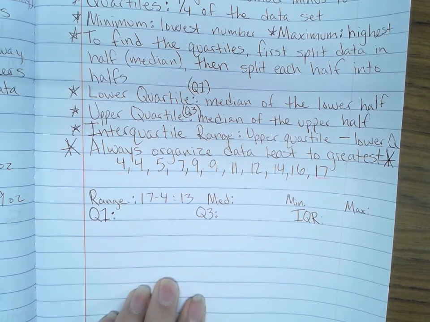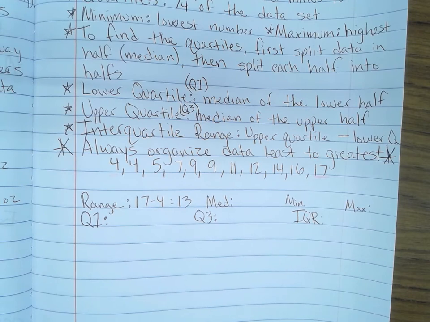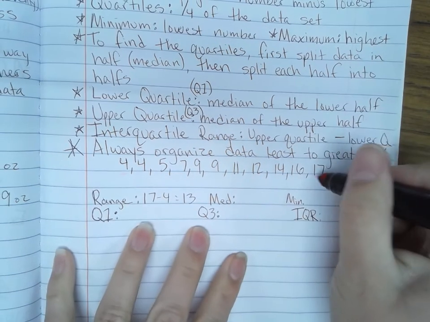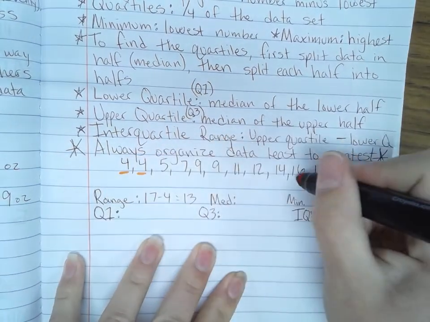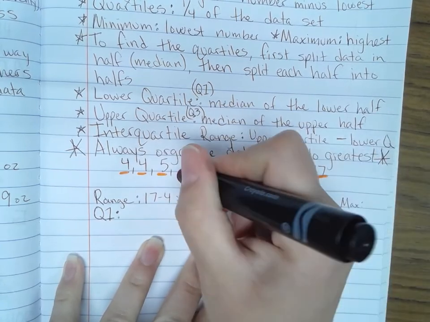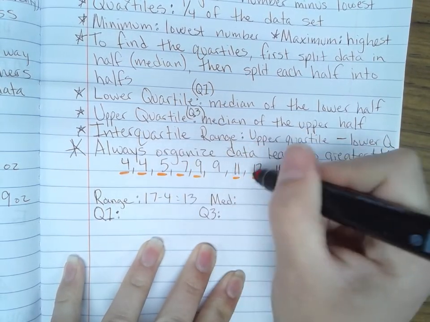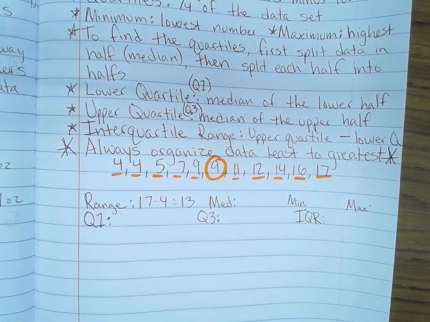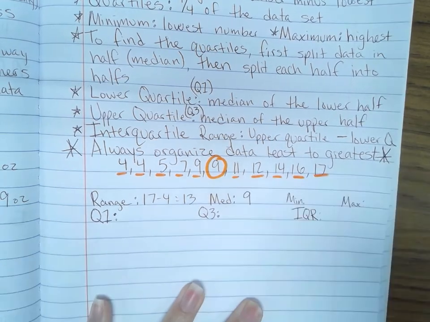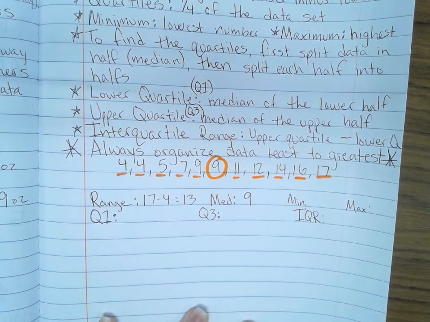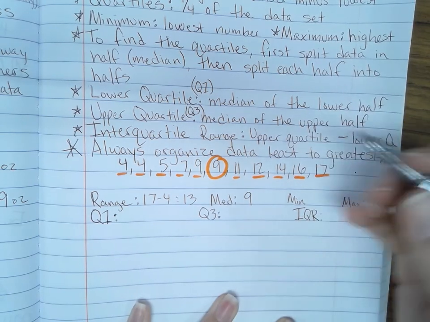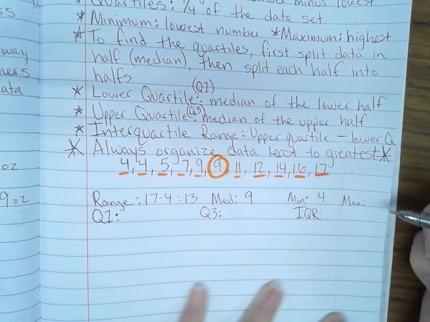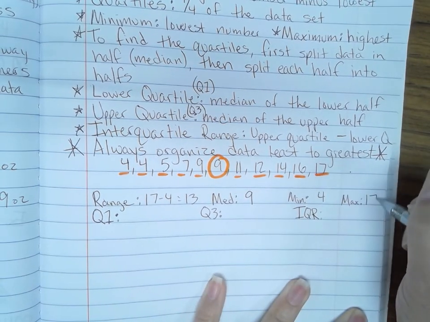Okay, the median, this is where we're looking for the middle. And I'm going to use a marker to help you see this. So I'm just looking for the middle. And by doing this, we can see that this number is right in the middle. So my median is 9. Now, you got to watch something here. When you're trying to find, well, let's do the minimum and maximum first. The minimum is 4. The maximum number is 17.